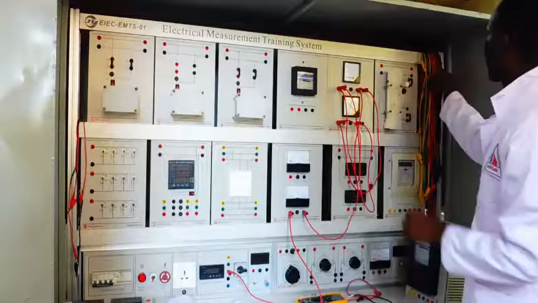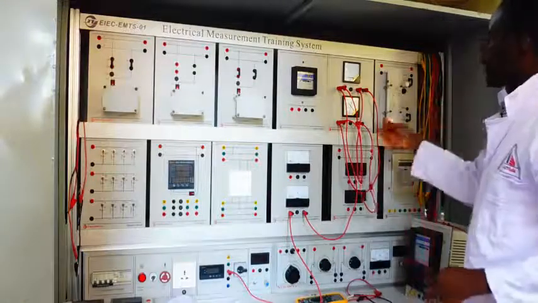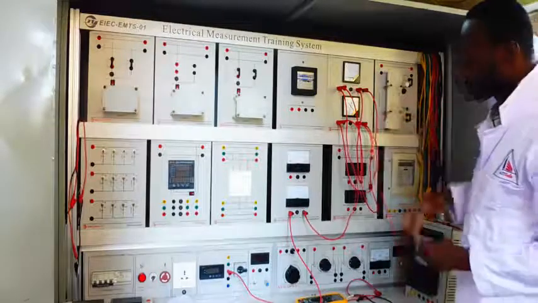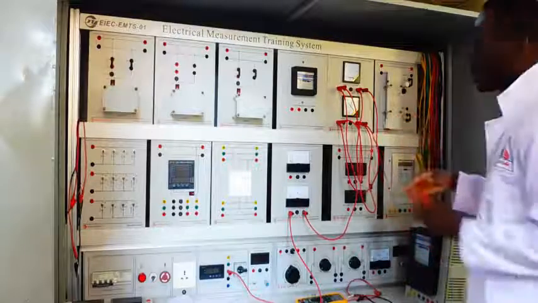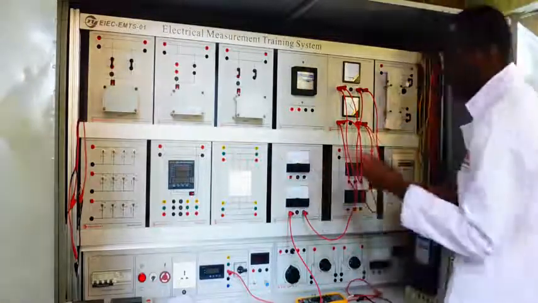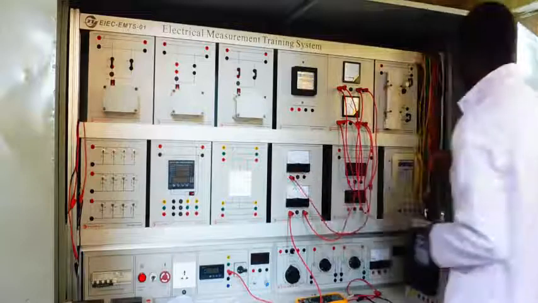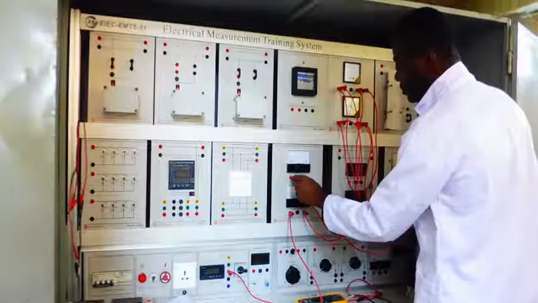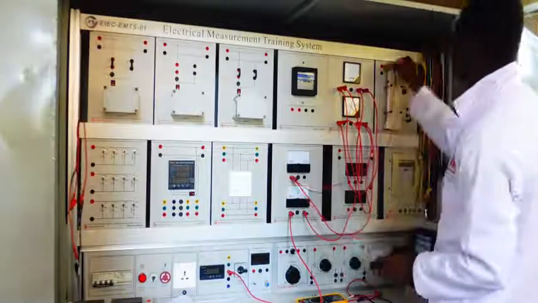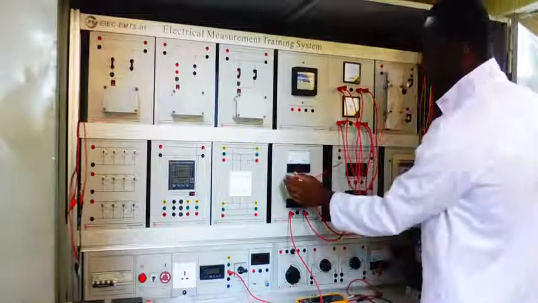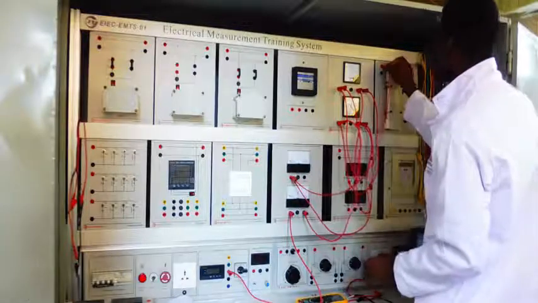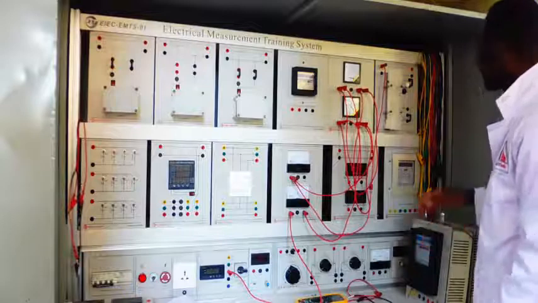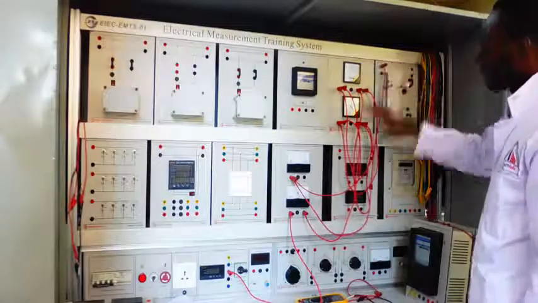The same thing. So now the output of the power factor meter goes to the voltmeter. So this is our voltmeter here. Go to the voltmeter. Then from the voltmeter we tap it to the load. So this is our load, we have it here.